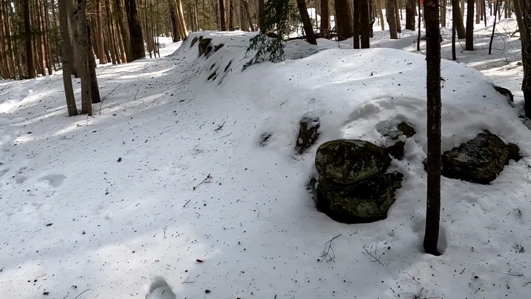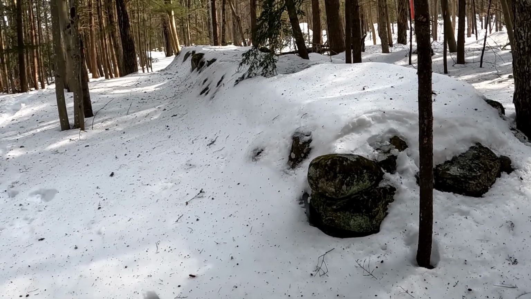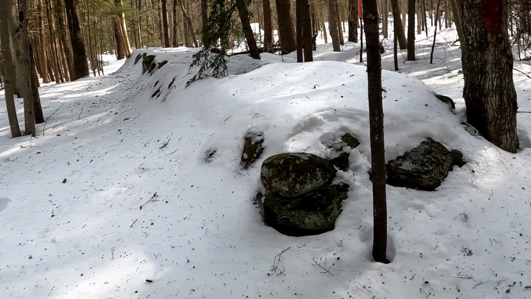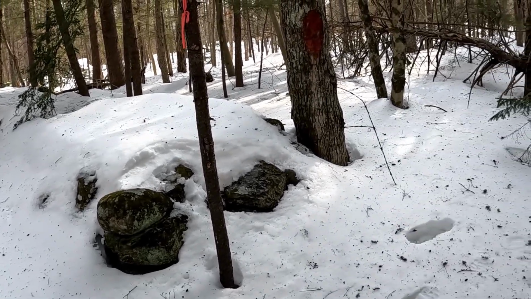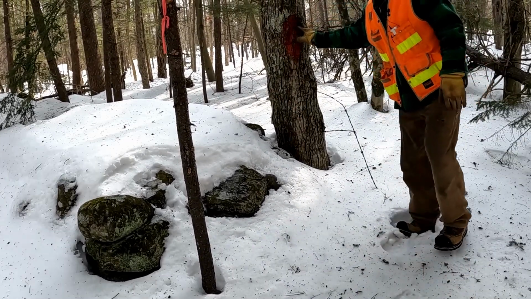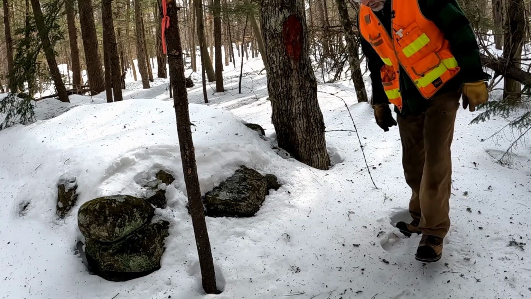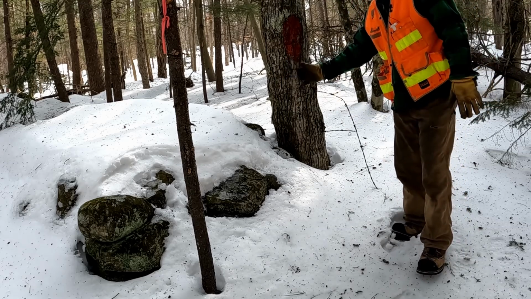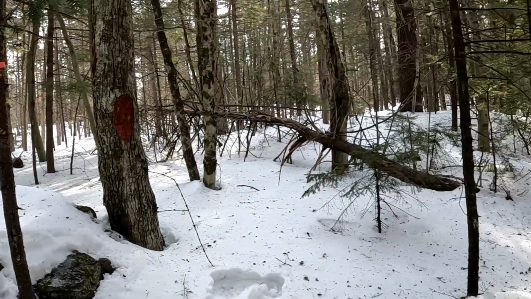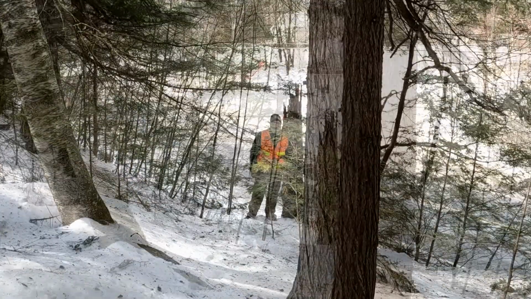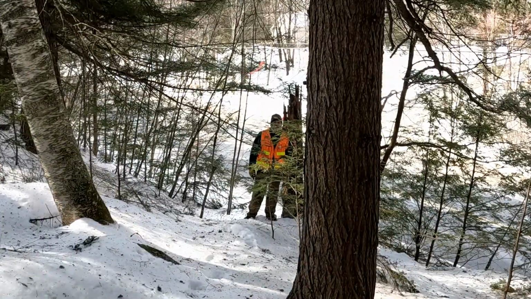And over here we have our stone wall at the end of the traverse. And this is our blaze tree with our remnant wire fence through it, which is on the other side of the stone wall. Well, over here was the terminus of our traverse.